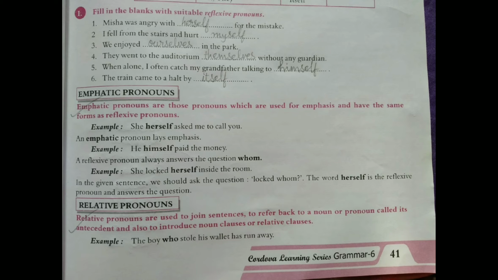When alone, I often catch my grandfather talking to. Grandfather is a male, so it will be himself. 6. The train came to a halt by itself. Train is an object. For object, we use it. So it becomes itself.